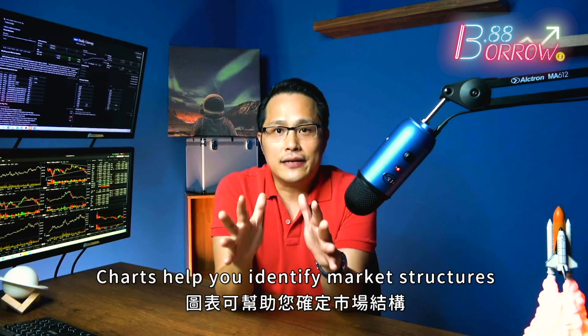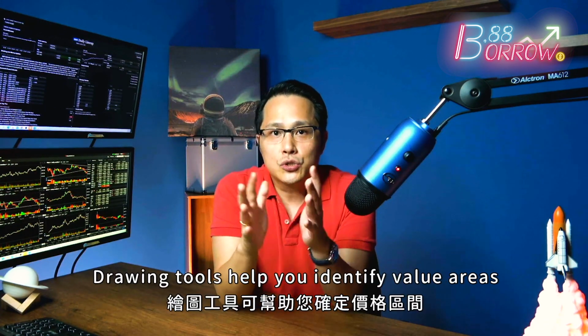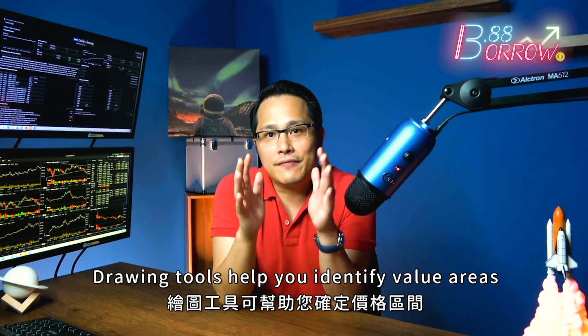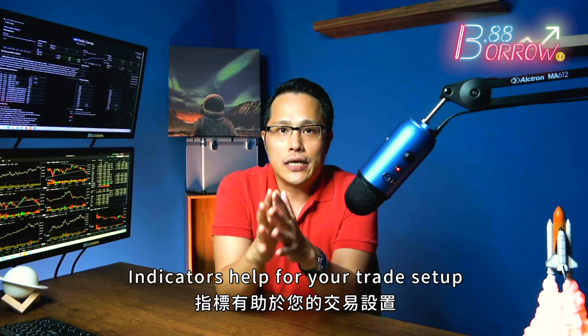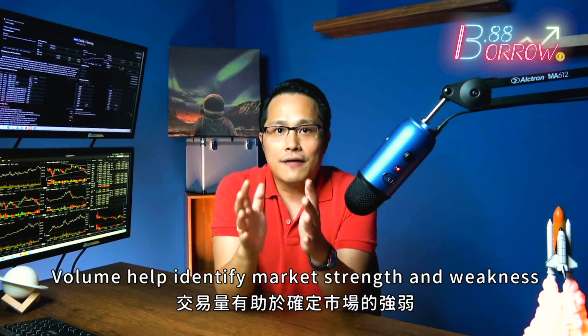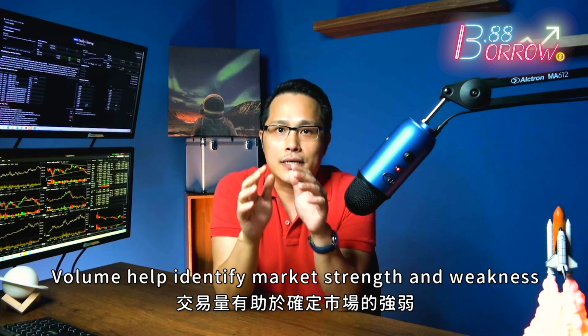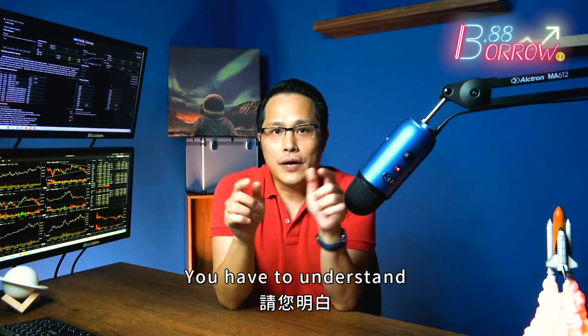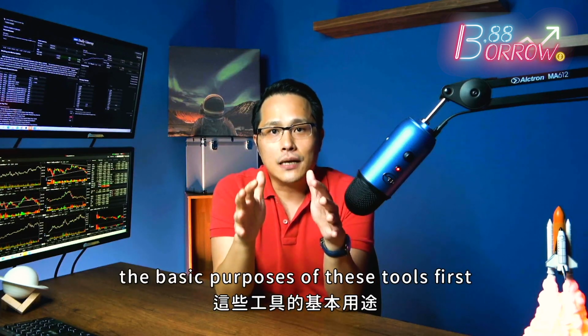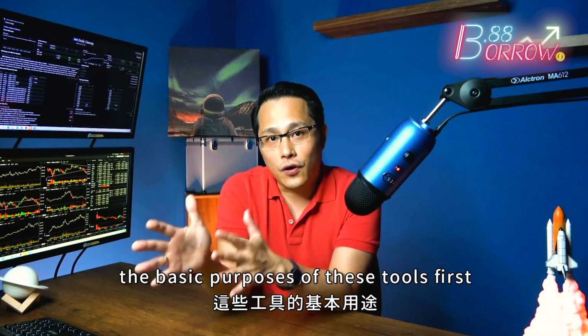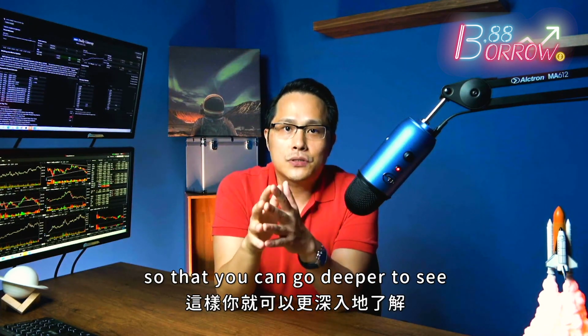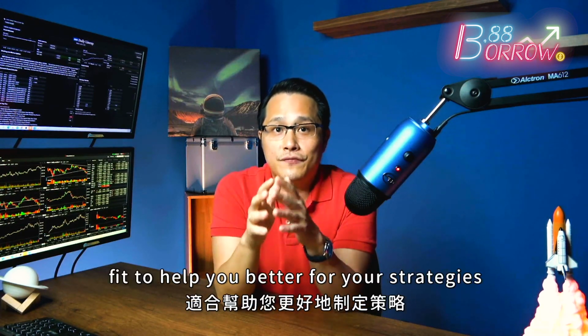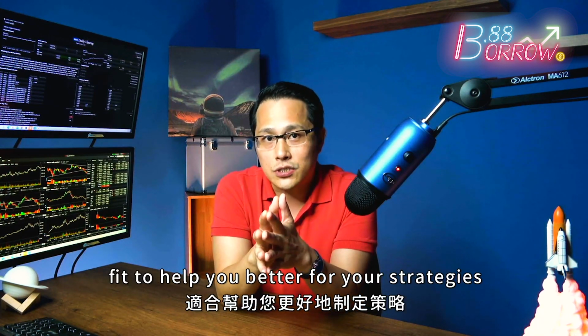Charts help you identify market structures. Drawing tools help you identify value areas. Indicators help with your trade setup. Volume helps identify market strengths and weaknesses. You have to understand the basic purposes of these tools first so that you can go deeper to see how any specific tools fit to help you better with your strategies.